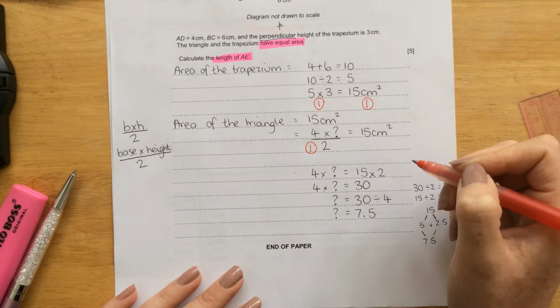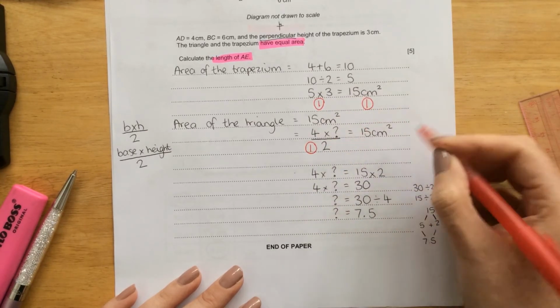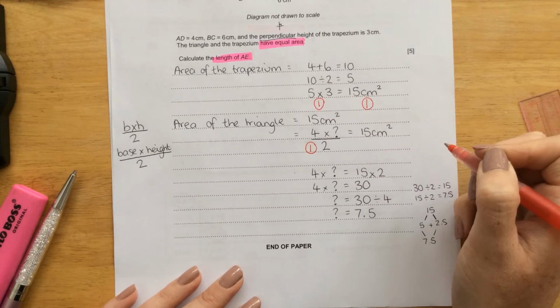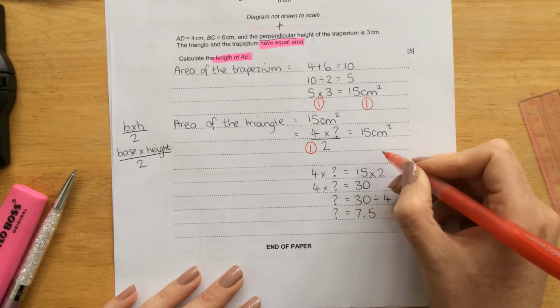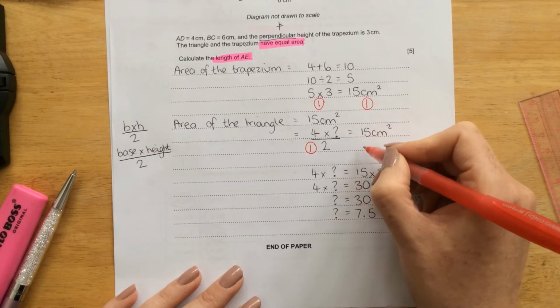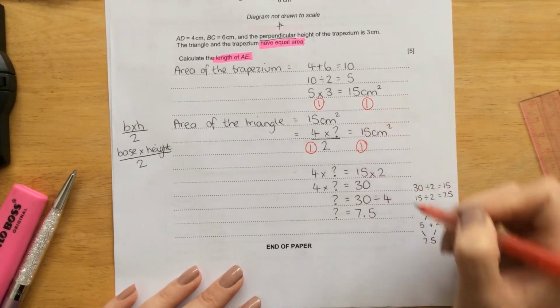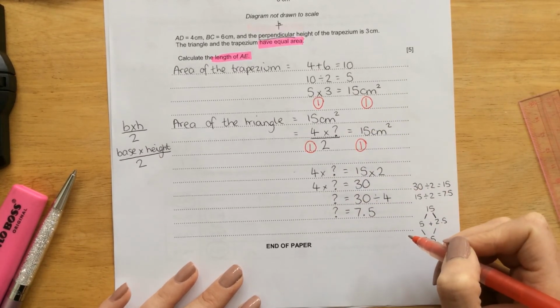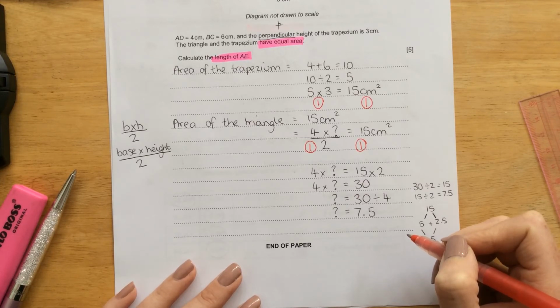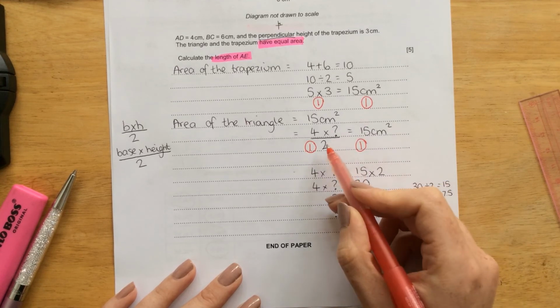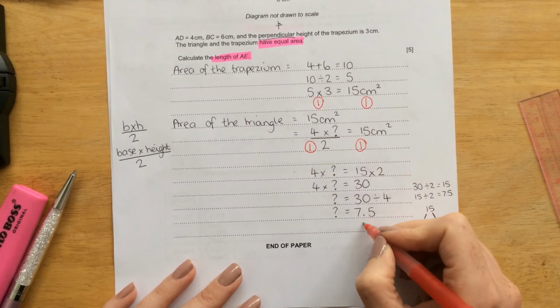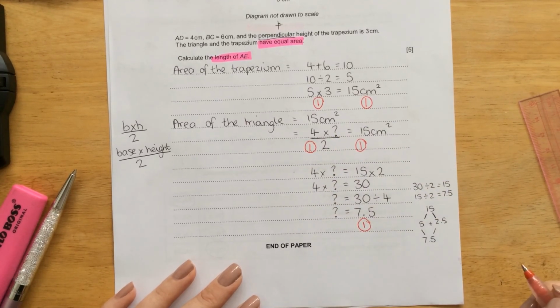The final mark comes from here, saying that that equals 15. So you've recognised that the areas are the same. And then your last mark comes from 7.5, actually working out what this missing one is. So there's your 5 marks.